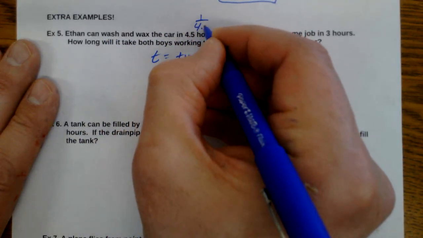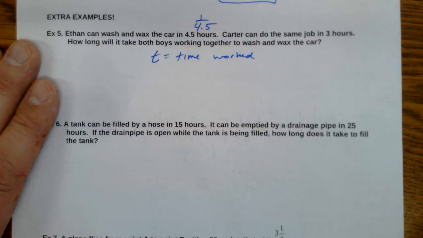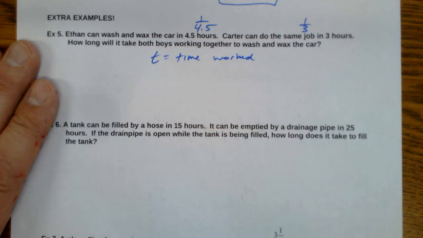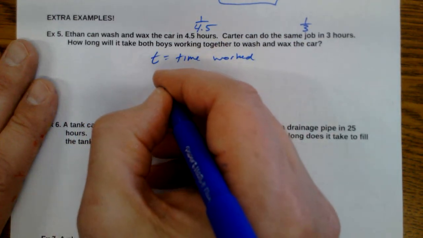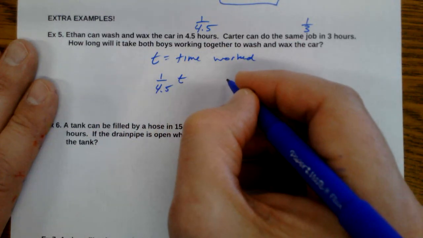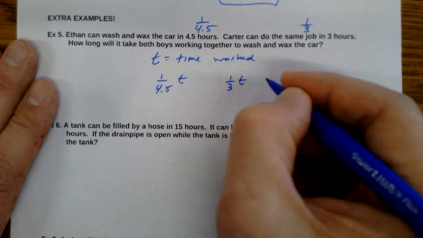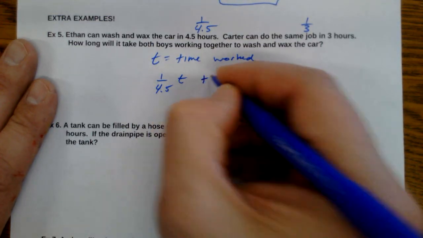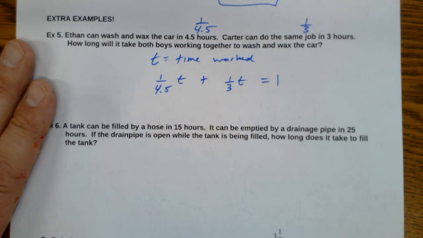I'm going to go just 1 over 4.5. And then Carter does the same job in 3 hours, so his rate is 1/3. Well, if I take rate times time, rate times time, that gets 1 job done. Because they're working together, it's going to be a plus.